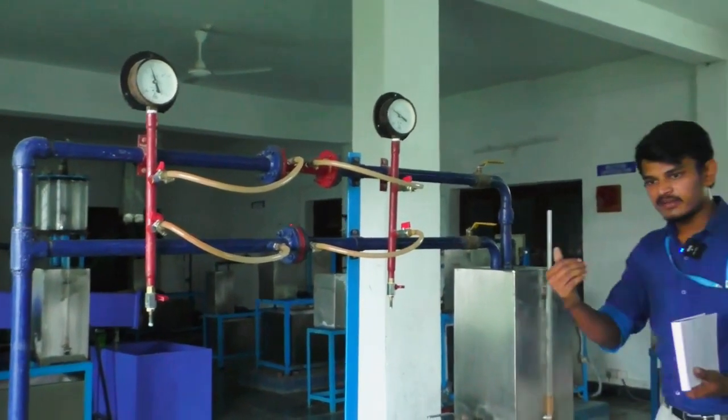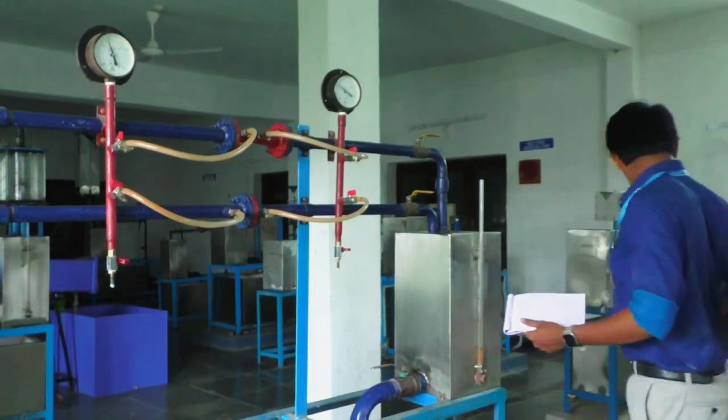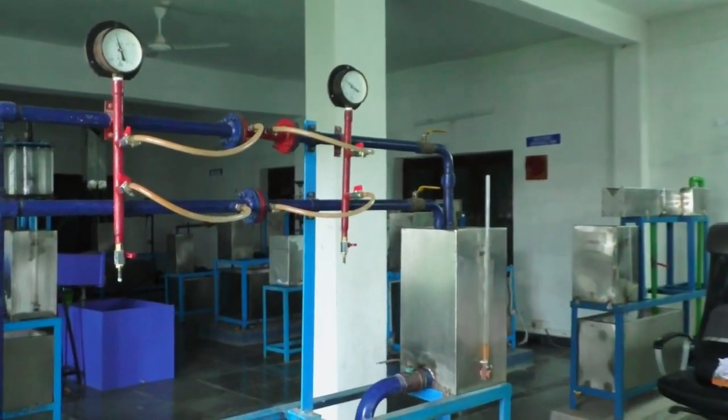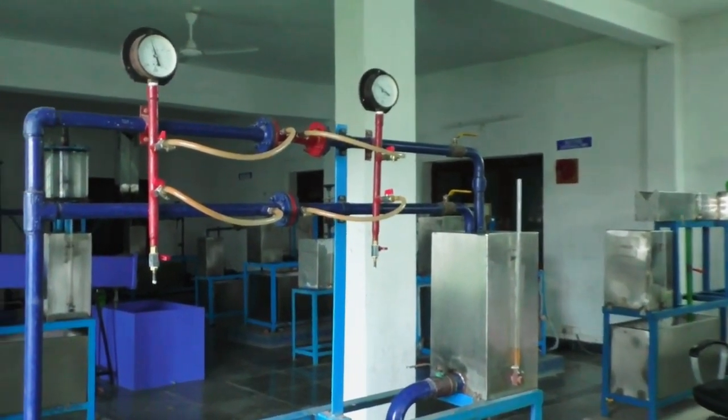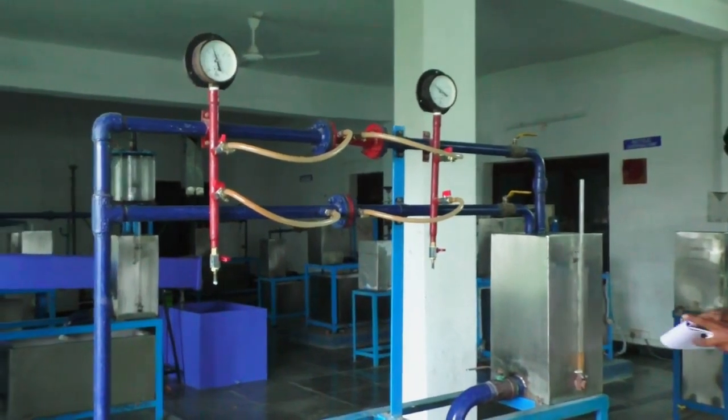Now we'll take the reading for 10 centimeters.